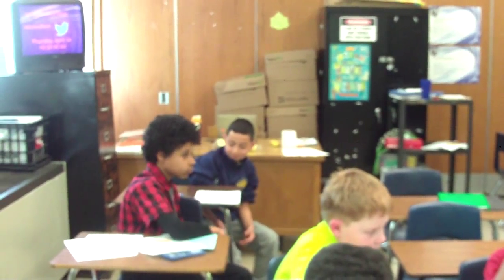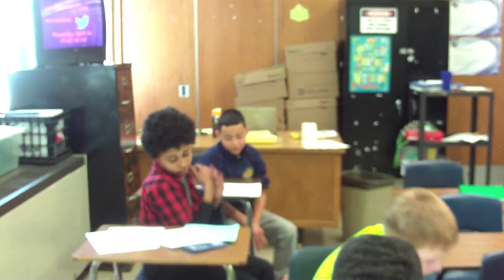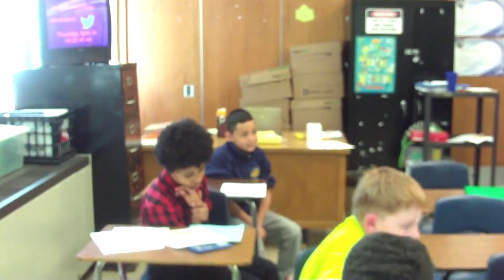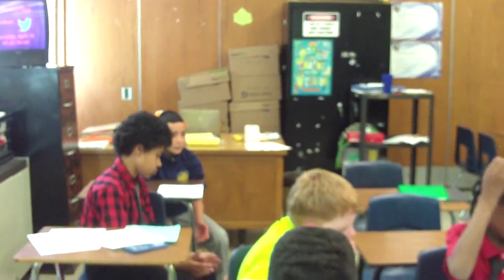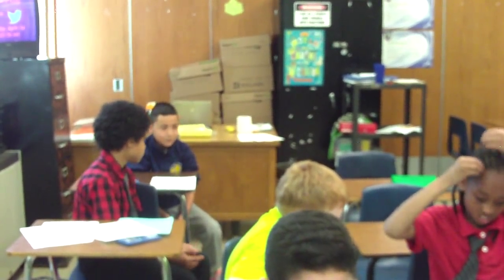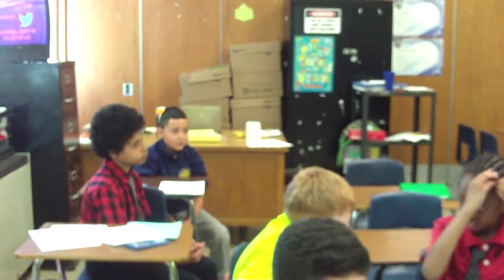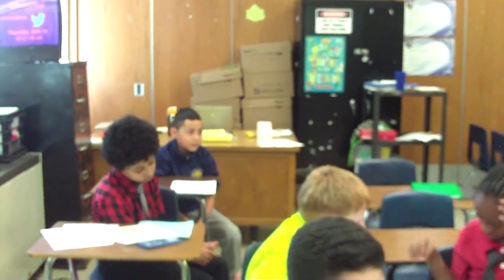What about least important? Augustine, what did you say was least important? I thought the median is the least important for the NBA. Okay. Why do you think it's the least important? Because you have to find the numbers in the middle, and I don't get why it just asks for the number in the middle. It doesn't have anything to do with the percentage or the decimal.